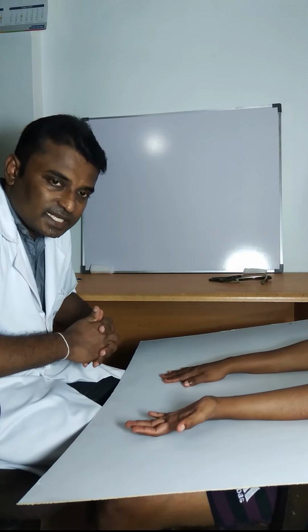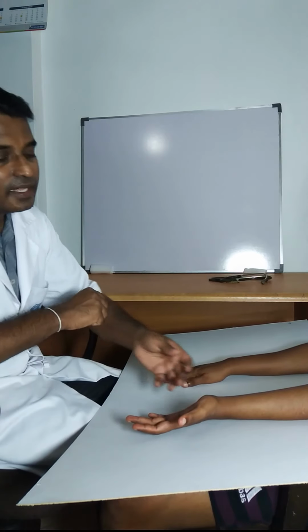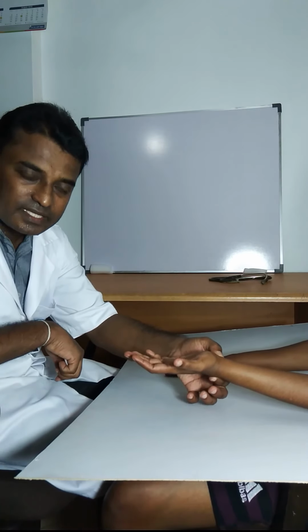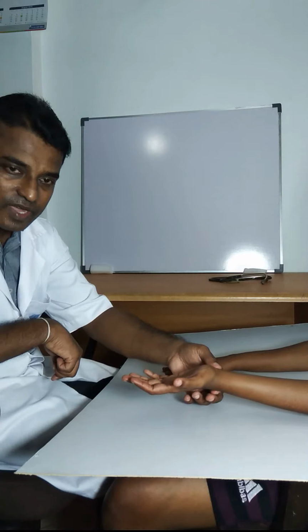Then you have to do the Phelan test. The principle behind the Phelan test is that the maximum space in the carpal tunnel is observed in the neutral relaxed position of the hand. Both maximum flexion and maximum extension narrow the space within the carpal tunnel and aggravate the symptoms of carpal tunnel syndrome. So there are two ways where you can do the Phelan test.